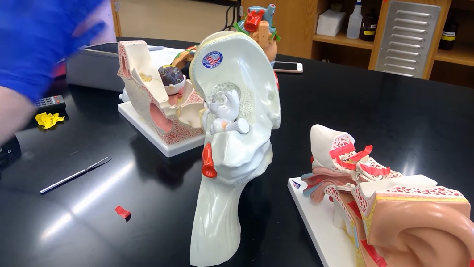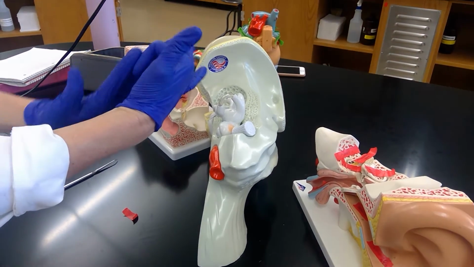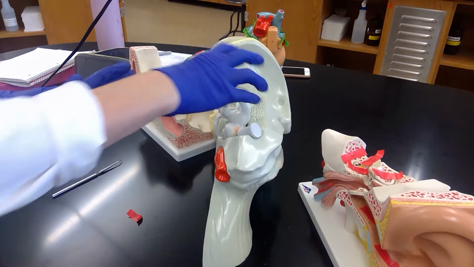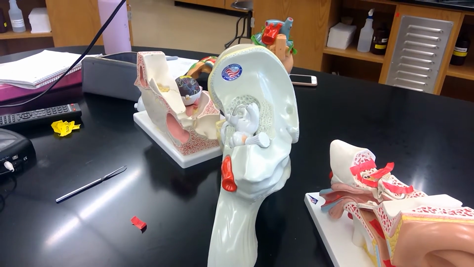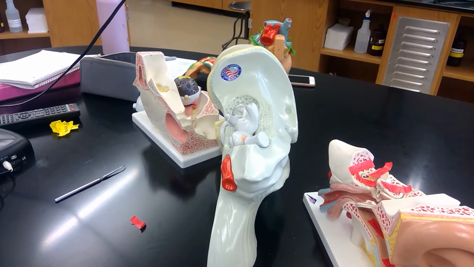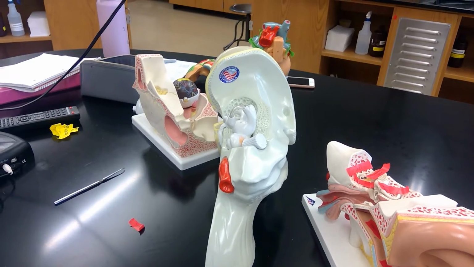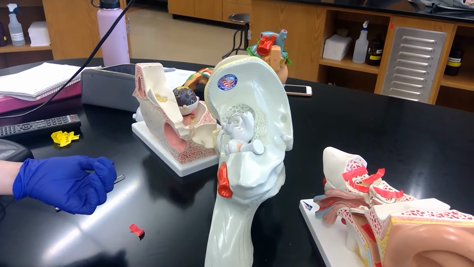And you've got to get these hair cells to bend. And each of these 3 bony areas with their soft structures have a unique way to get the hair cells to bend to start an action potential.